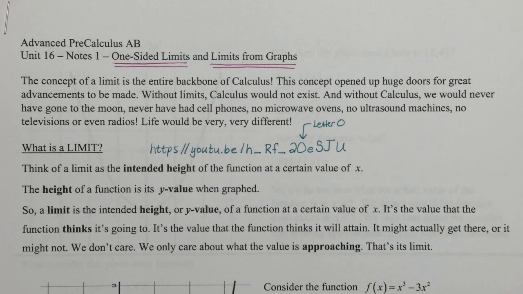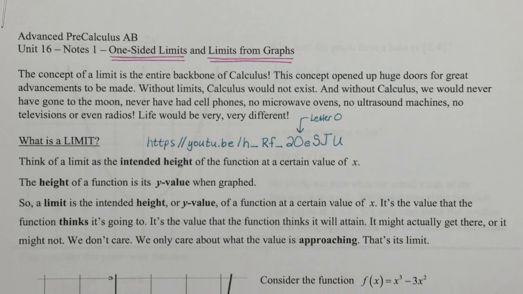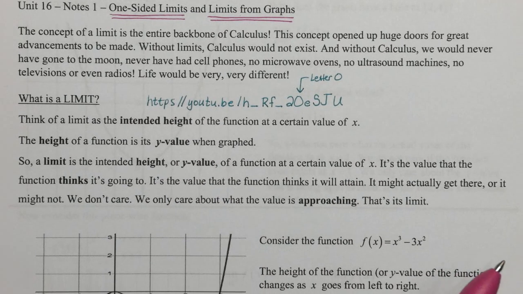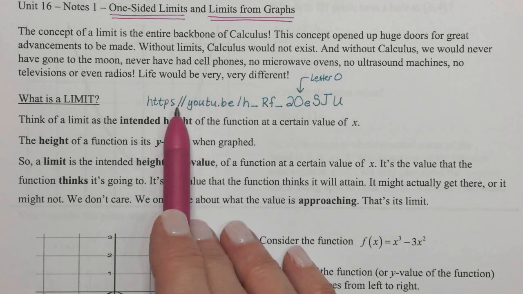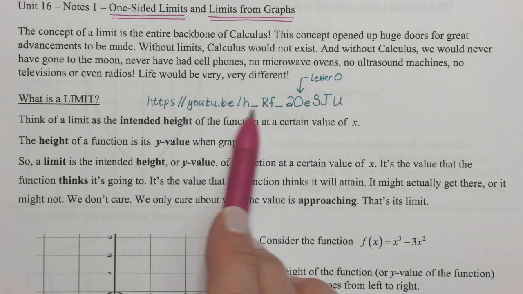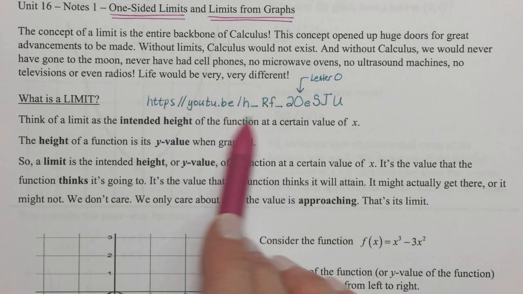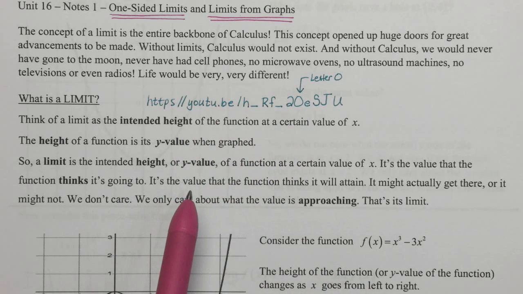So first of all, the concept of a limit is very important in calculus, and calculus itself is very important. So I'll let you guys read that. I'm not going to read it to you, but if you want a nice visual intro, I found one on YouTube at that site.